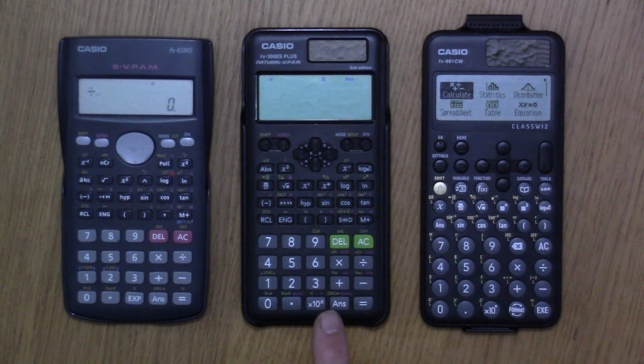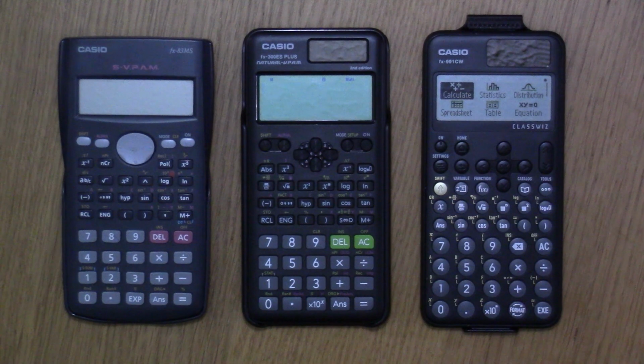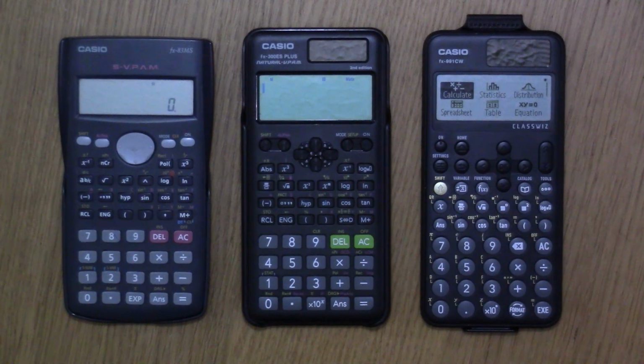It's FX-300ES. And this is a more recent FX-991CW. I don't know how long it's been out, but within the last year. It has ClassWiz written right there on it, which means it's one of a series of calculators that allows you to write down what you see from the maths textbooks straight in.